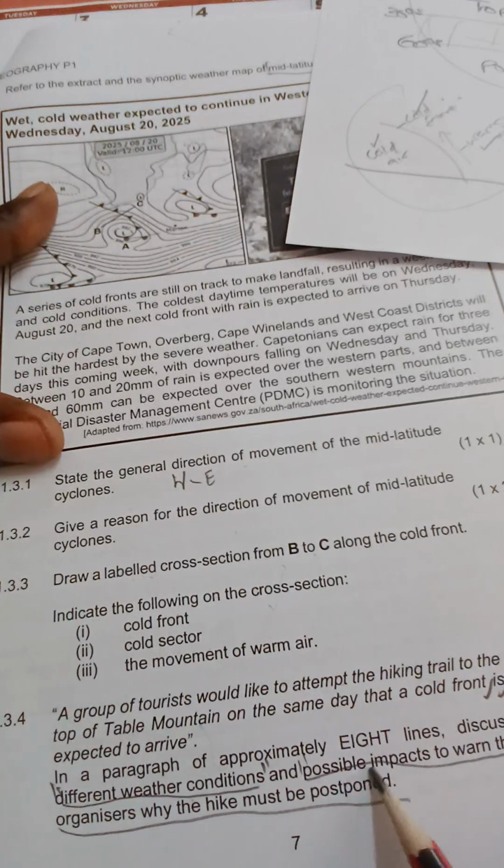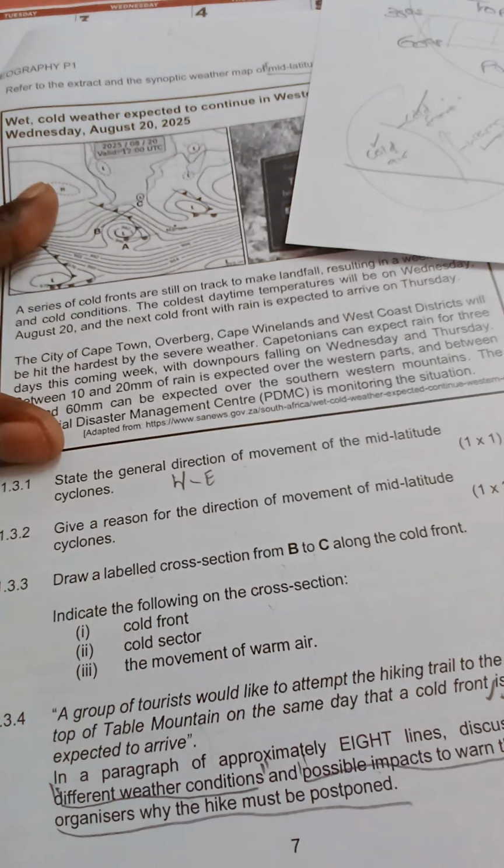So we are now looking at the possible impacts. We are looking at the slippery and dangerous trail conditions that can be an impact. You are warning them, remember. Possible injury from lightning strikes. Hail may injure hikers and make the route unsafe. Discomfort due to cold temperatures. Dangerous trail conditions from snow, among other reasons. So we have looked at both.